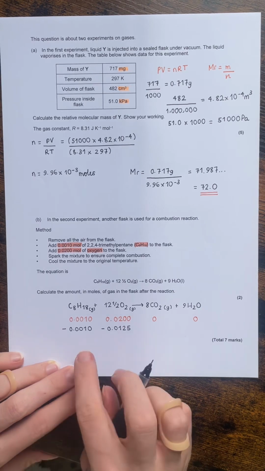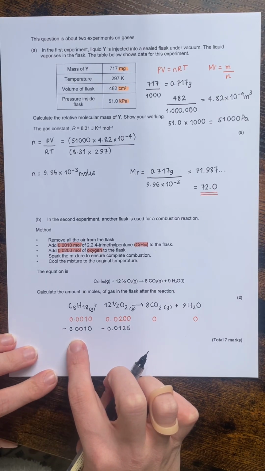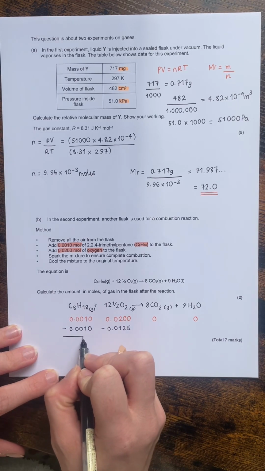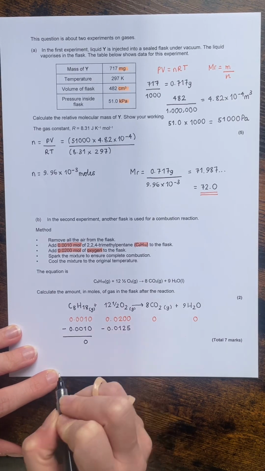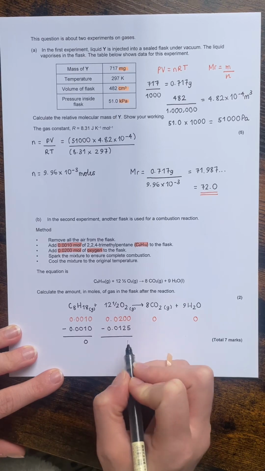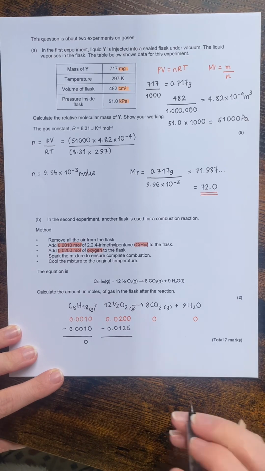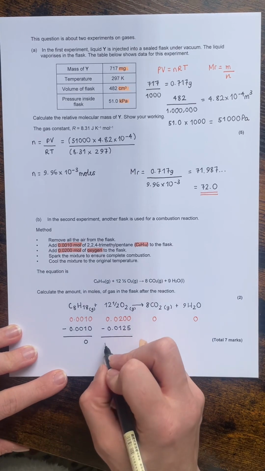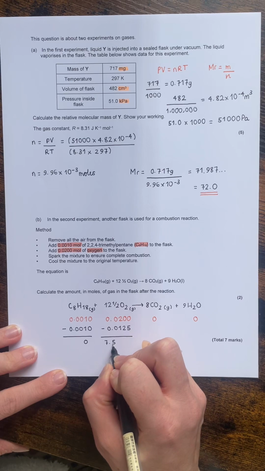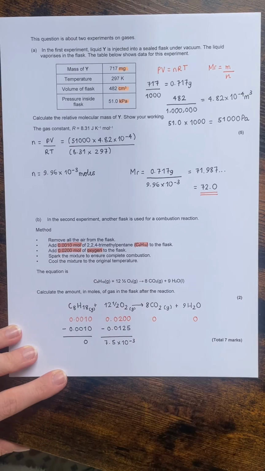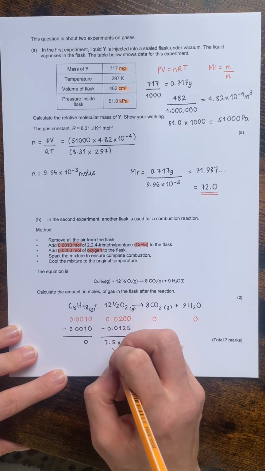So we're not going to have any of the C8H18, the 2,2,4-trimethylpentane, that has all gone. There's none of that left. But there is going to be some oxygen left, and the amount of oxygen left will be 7.5 times 10 to the minus 3 moles, and that was how much was in excess.